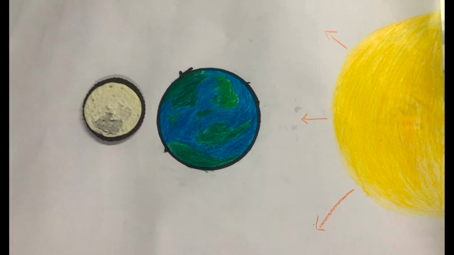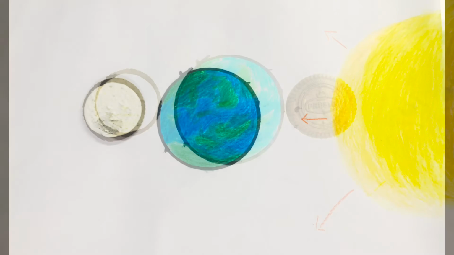Now this cookie with the cream still intact is known as a full moon, or when the moon appears to be a perfect circle. This is when the half of the moon that is illuminated by the sun faces us. As the moon orbits the Earth, the sun lights up whatever side of the moon is facing it. This makes it look like moonlight, but it's actually reflected sunlight.